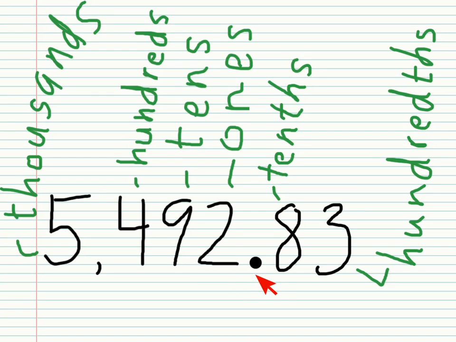And just a quick thing about saying this number, you don't have to say 5,492 and 8/10 and 3/100. You just read the last digit here. So you'd say this number and 83/100. So let's practice that real quick.